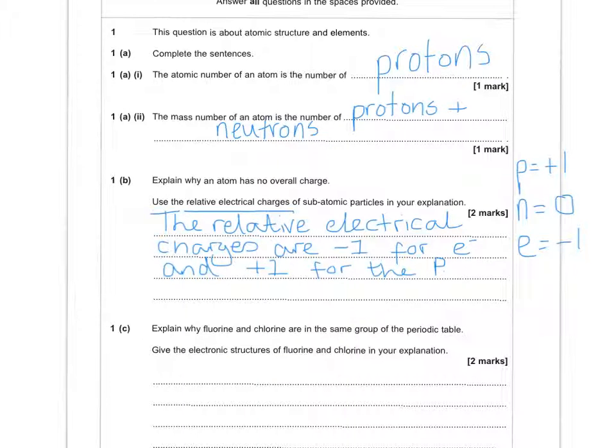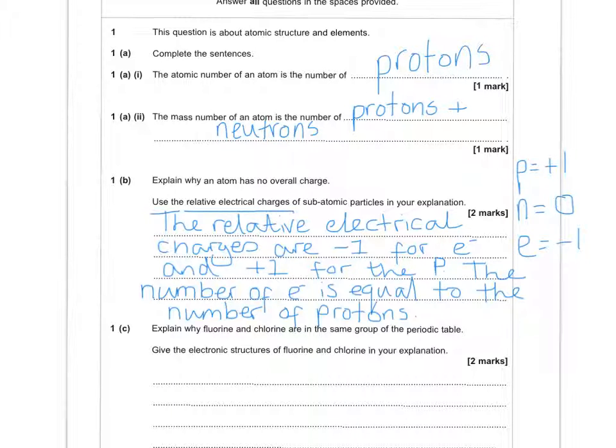Okay, so you would start by saying that the relative electrical charges are -1 for an electron and +1 for the proton. The second mark would come from saying that the number of electrons is equal to the number of protons. So including that bit in would then get you the second mark for this question.